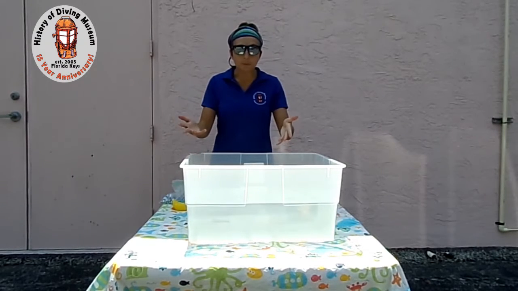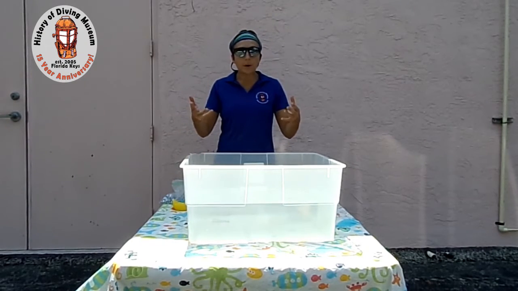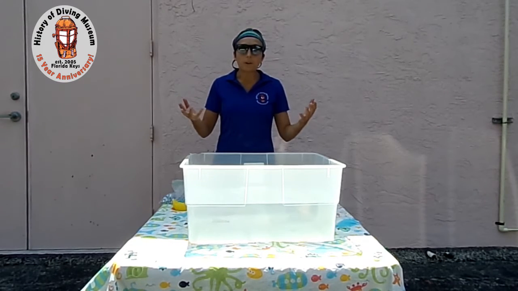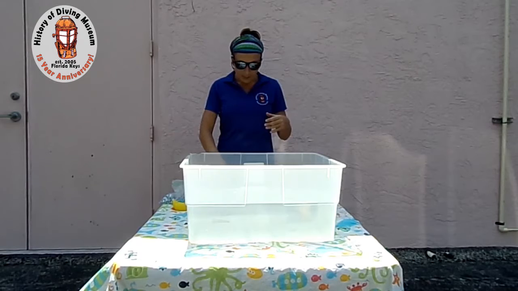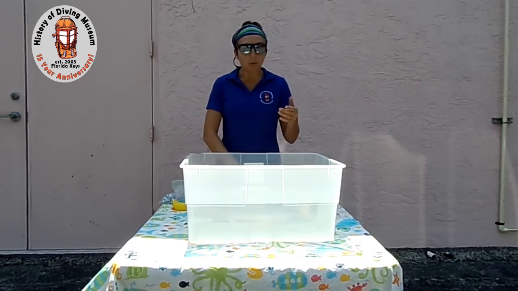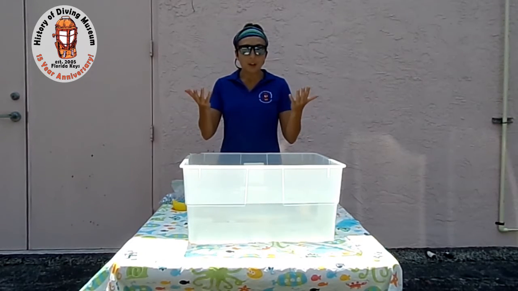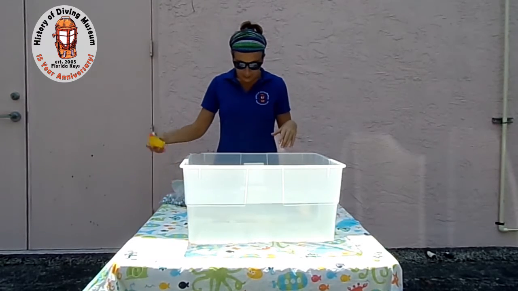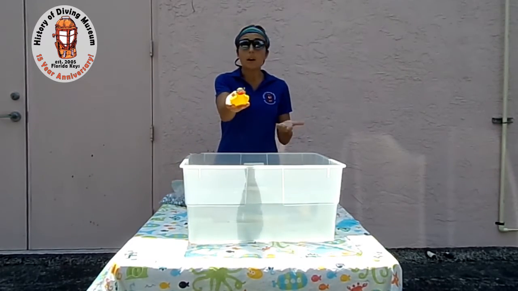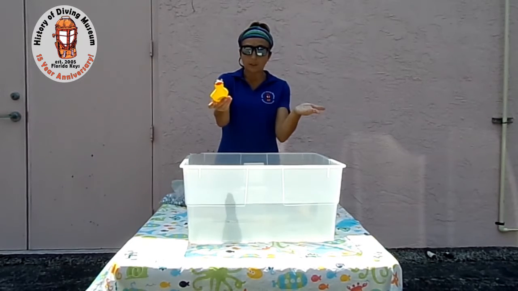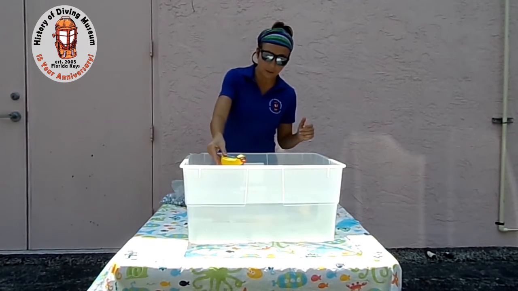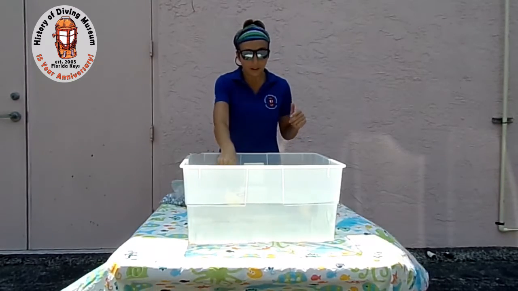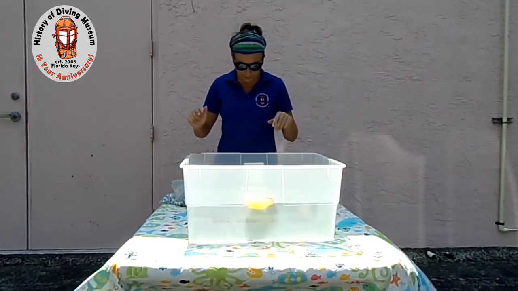So, positive buoyancy is essentially when an object is lighter in weight than the water that's surrounding it. And that will cause the object to float rather than sink within it or remain in the water column. An example of that is our wonderful scuba duck, because ducks float in the water, we all know that. So we're going to put him in the bin of water, and as we can see, he's just floating around doing his little duck stuff.